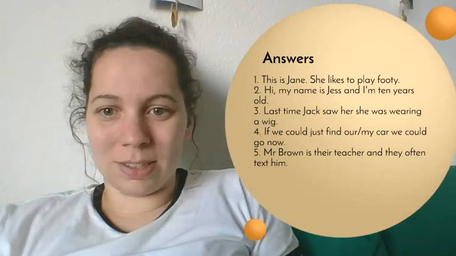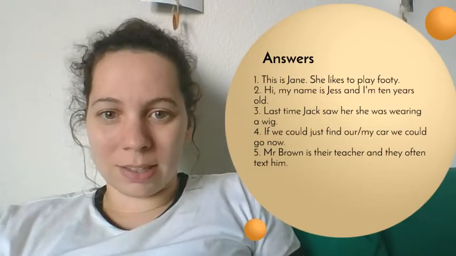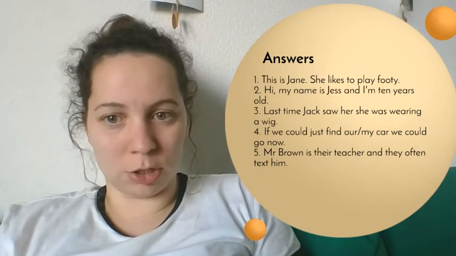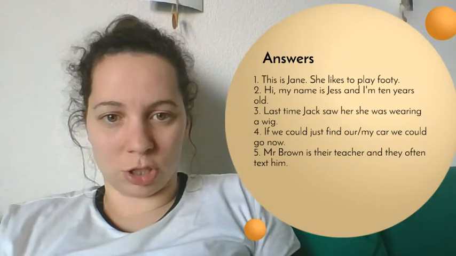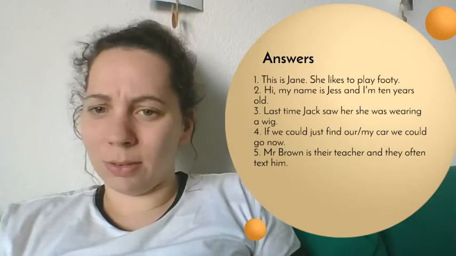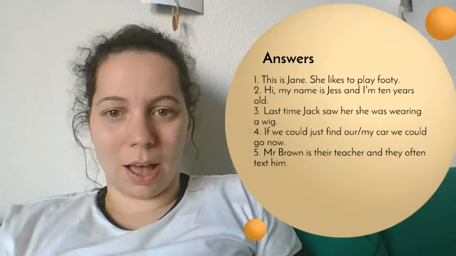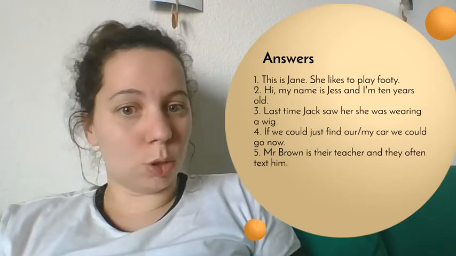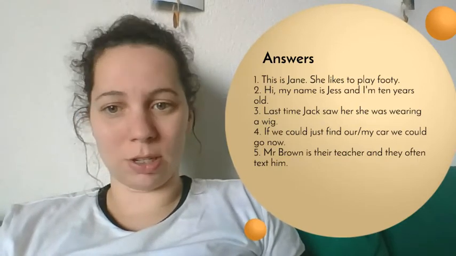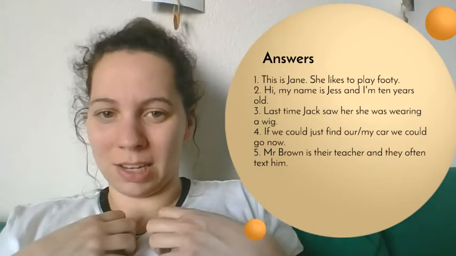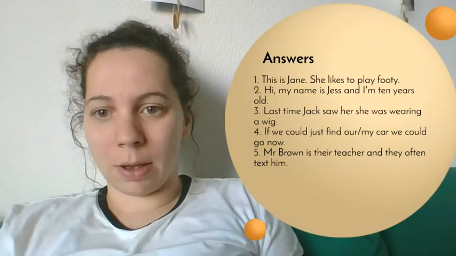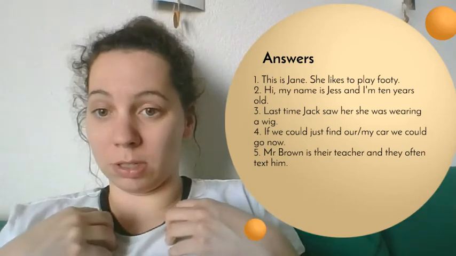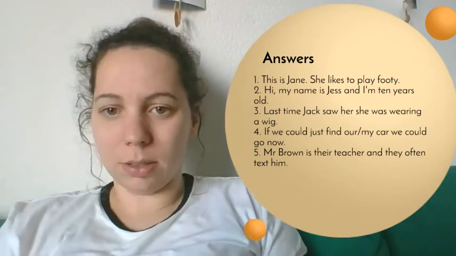Okay, so in our first sentence, Jane is introduced. Jane is a girl, and the gap was at the start of the sentence before a verb in the subject position. So we used a pronoun for that, and that's she. She likes to play footy. That sounds like a really good sentence. In the second sentence, there was a gap, then a noun: name is Jess, and I'm 10 years old. Apparently, this is a person who's introducing themselves because she says, I am 10 years old. So that means that we need to use my here. My name is Jess, and I'm 10 years old because I am introducing myself with my name, not someone else.